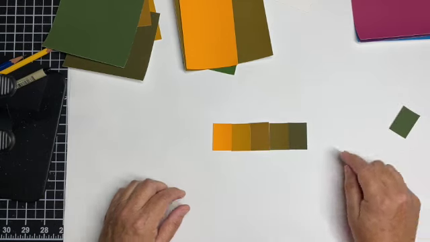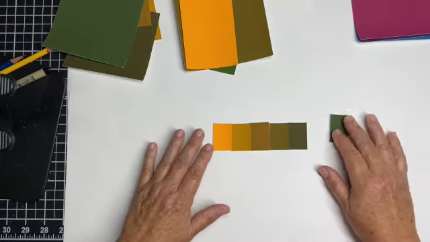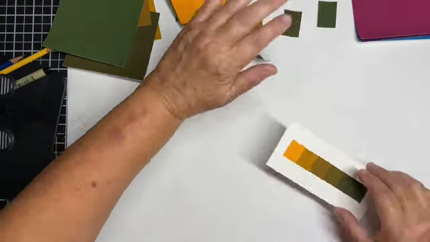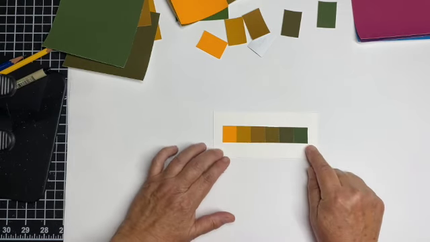It's really kind of interesting. So that's basically the sort of strategy. And you can see right here, with this piece, I've already mounted it on a piece of paper.